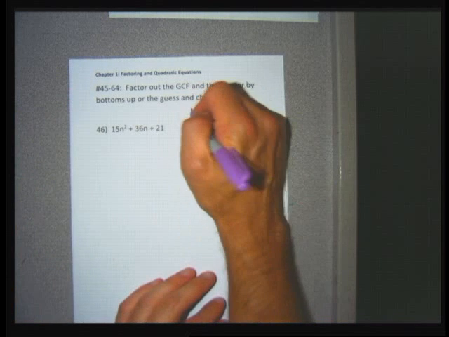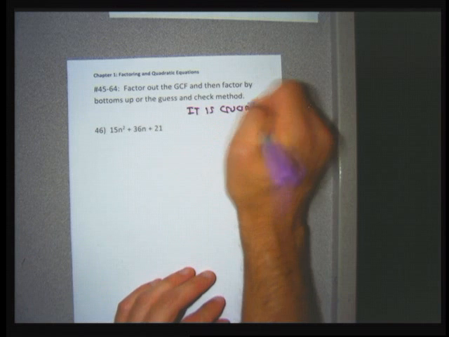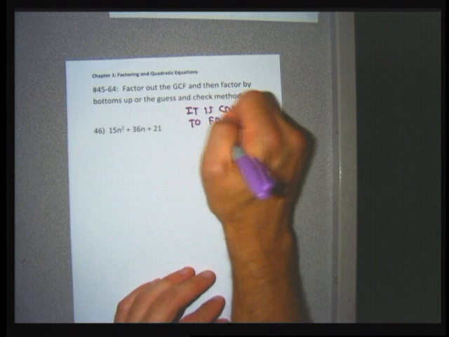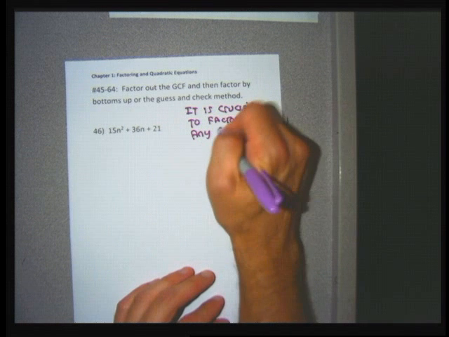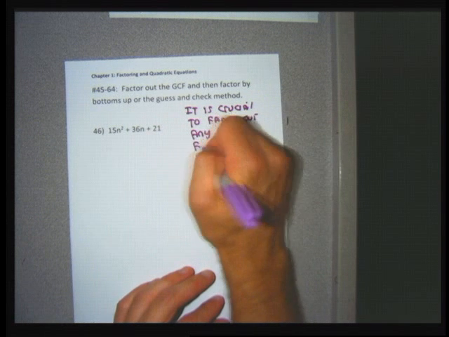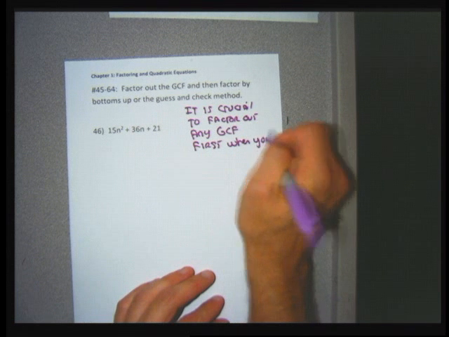So it is crucial to factor out any GCF first when you use bottoms up.